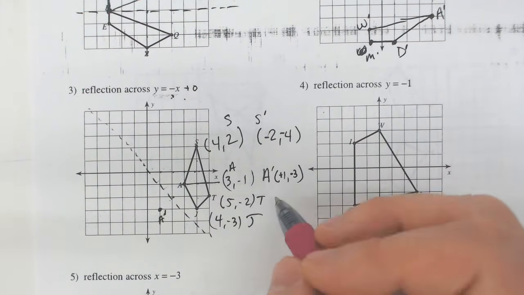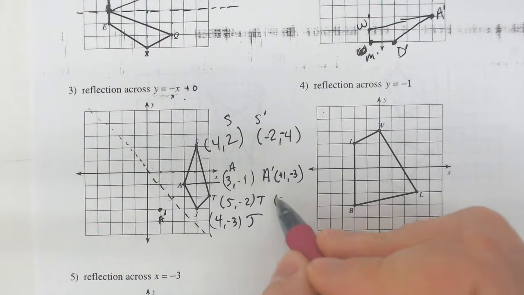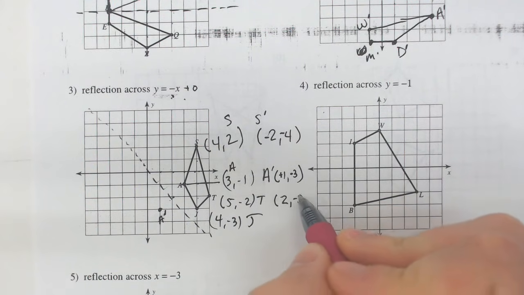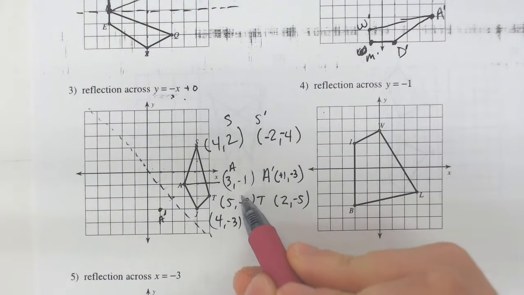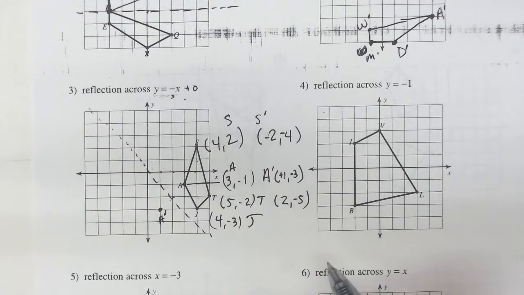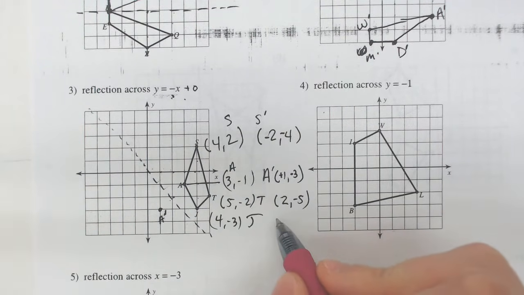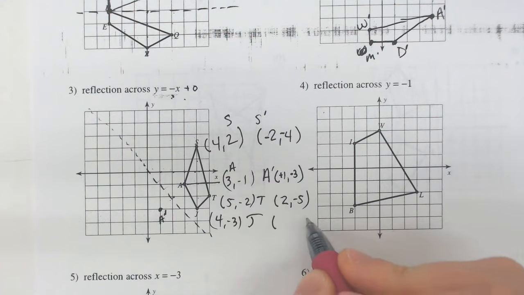Switching my T would end up being positive 2, negative 5 when I switch both of them and switch the signs. And switching my J would end up being positive 3, negative 4 when I switch them and switch the signs.